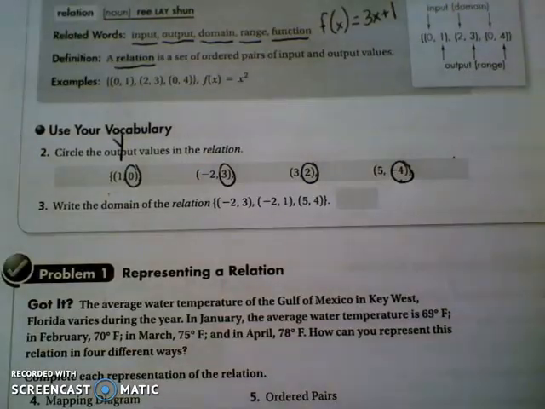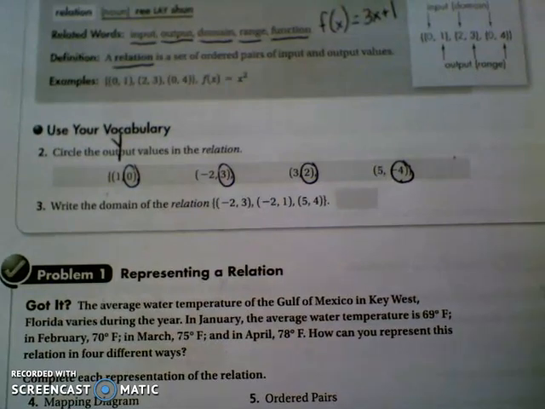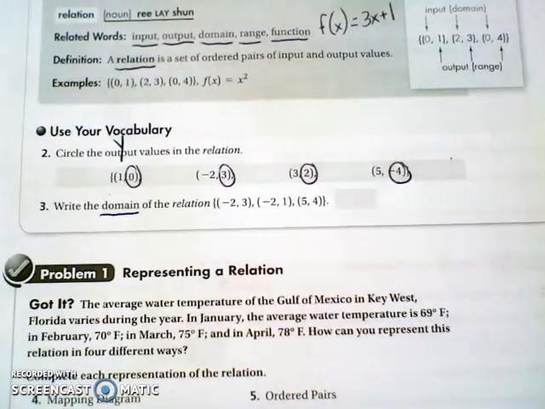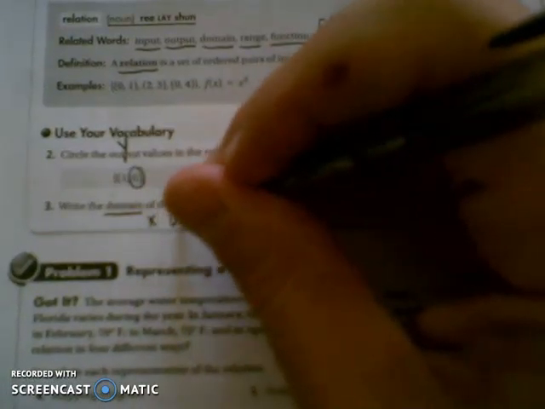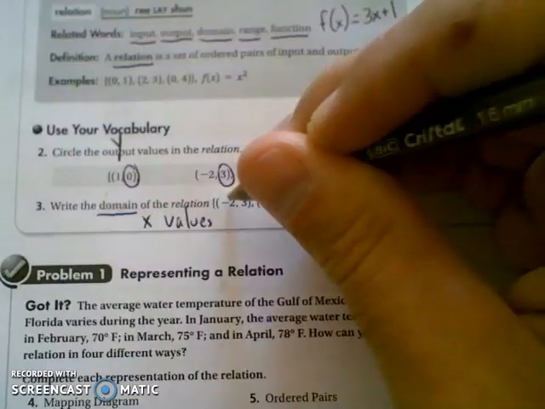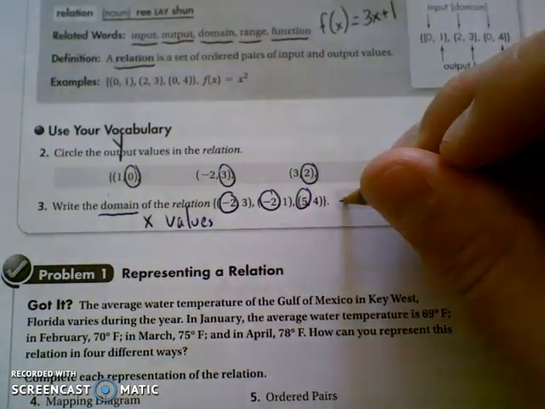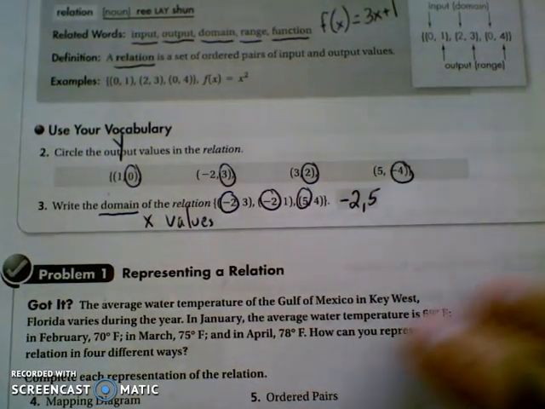Down here, number 3, write the domain of the relation of this. So see, you have to write the domain. So just the domains, which, if you remember, are the x values. So you have negative 2 and 5. Since negative 2 repeats, you don't have to put it down twice. You just got to put it down once.